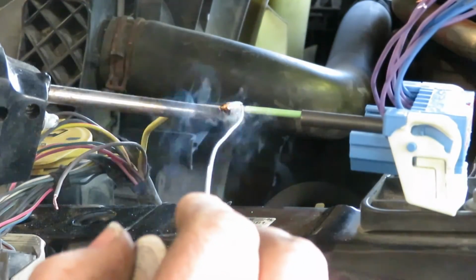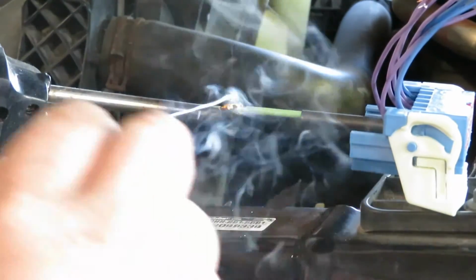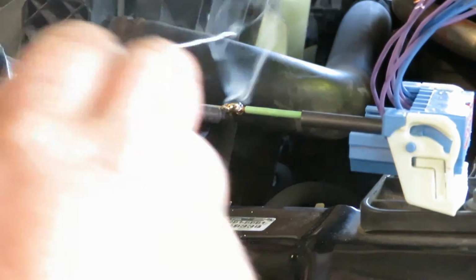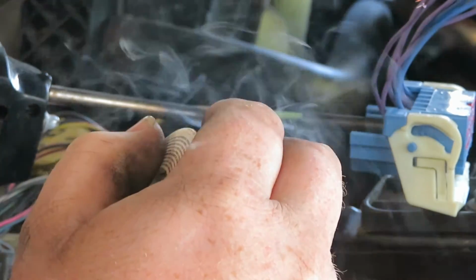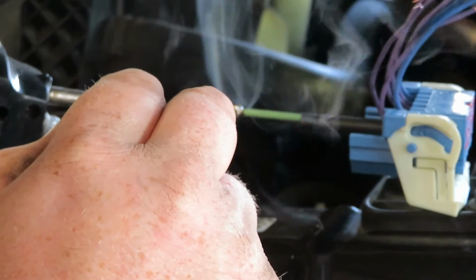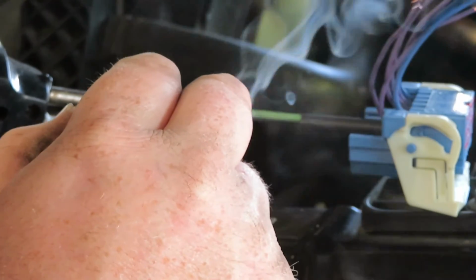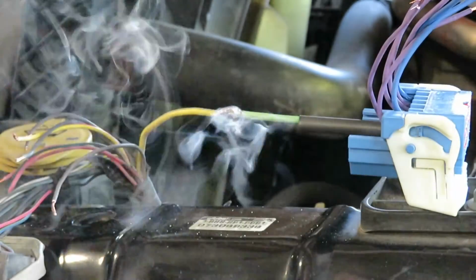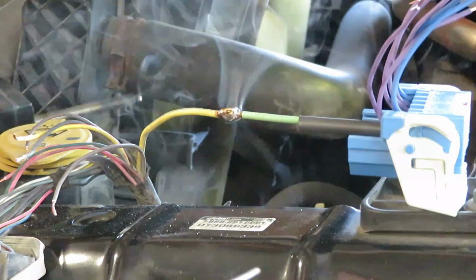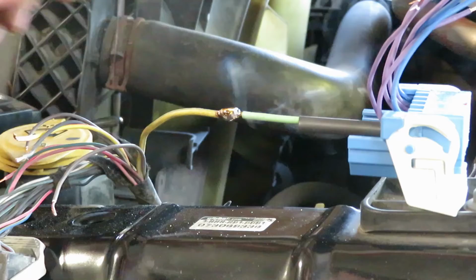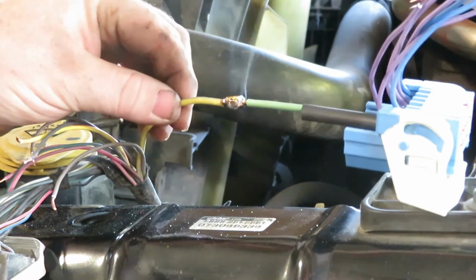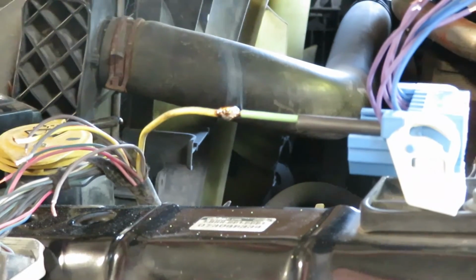And then you just feed it into the wires. It's kind of neat because you'll see it leach in between the strands. So then you know you got a good coating inside. There we go, that's one.